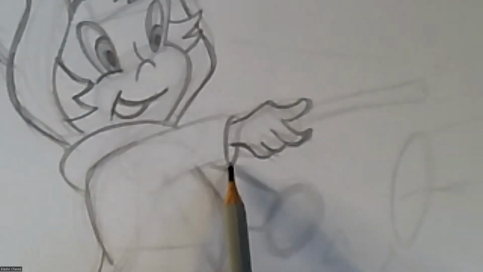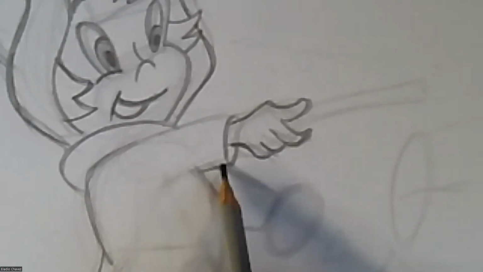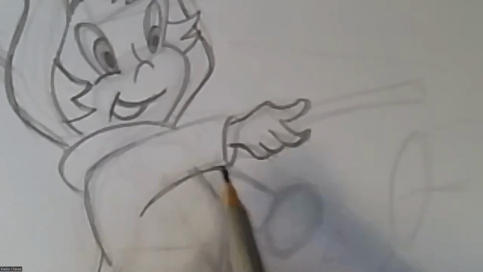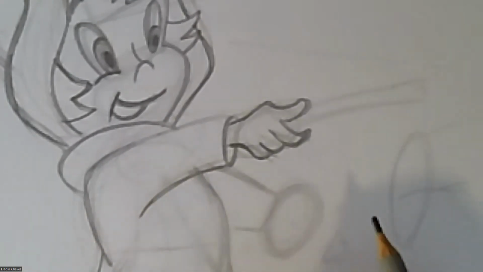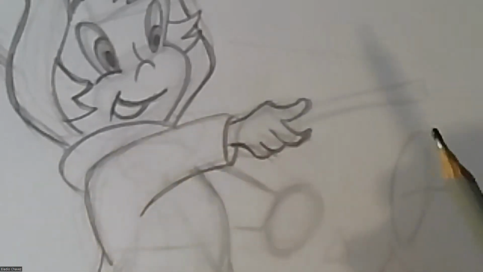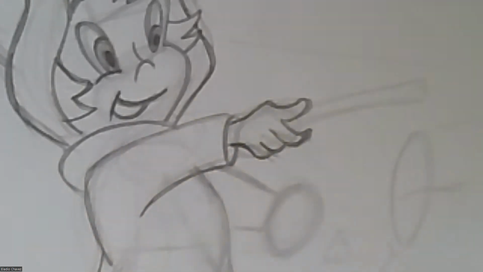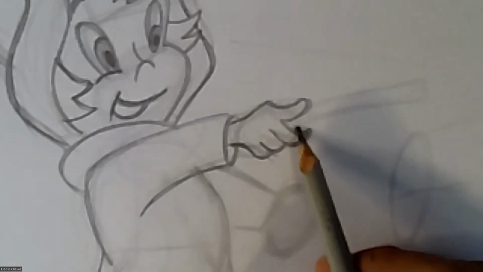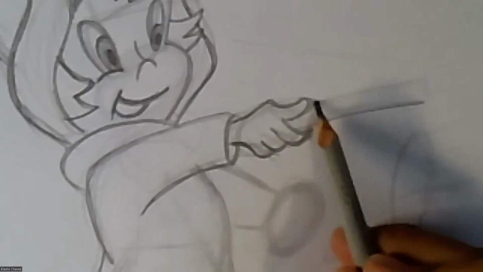Now I'm going to have to bring this down. Right in there, right there. And there, attach it to that arm like that. There we go. The hand is done. Let's fix that wand. Put it back in.